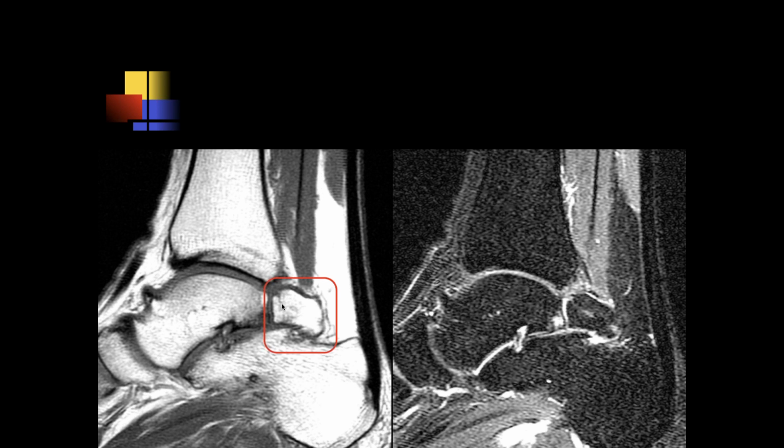The superior talus also has an abnormality. Yeah, and here is an osteophyte here, at the neck. We'll talk about that later too. These are typically acquired lesions, and we'll discuss that when we talk about anterior impingement.